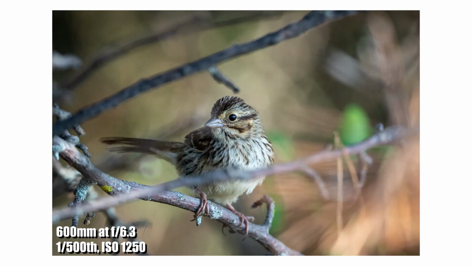I'm out here today doing some forest birding, and so far it's been pretty bad out here. It seems like a lot of the birds have already passed through, and it's been increasingly more and more difficult to find birds in the forest.